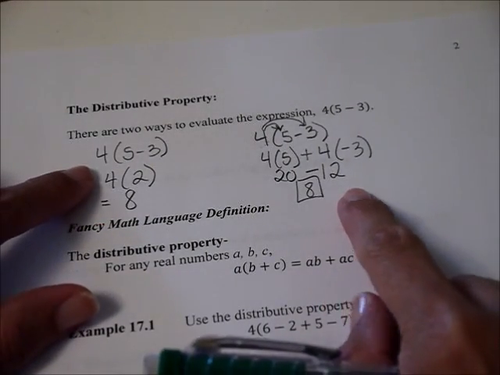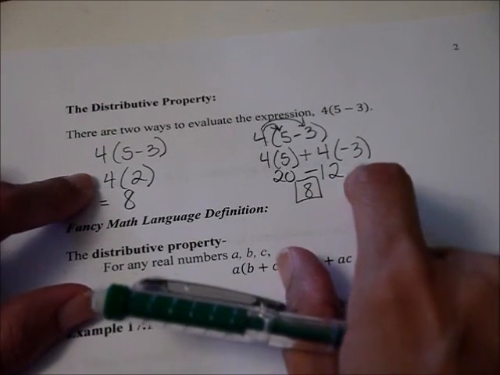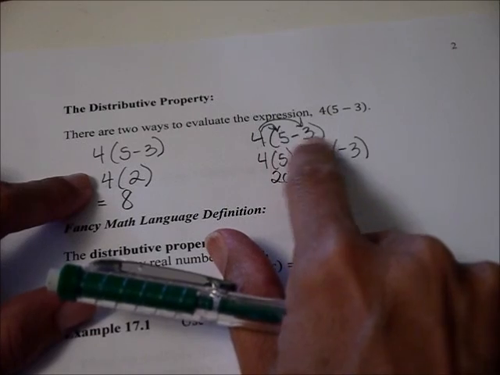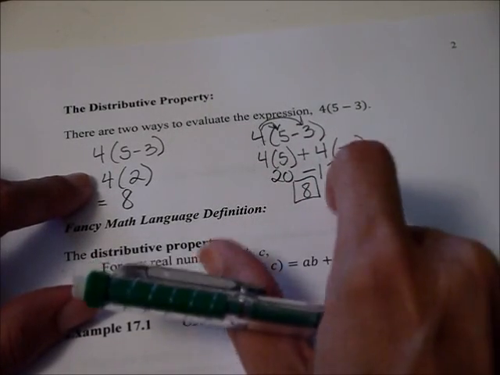Now you might look at this and be like, why would I do this? This looks like a lot more work. This was a lot quicker. You're right, but later on some of these are going to be variables or letters in here, and so we're going to use this a lot.